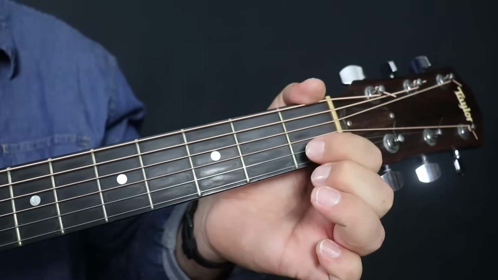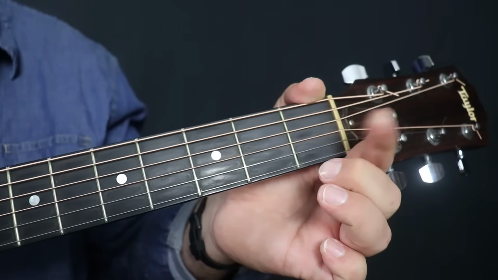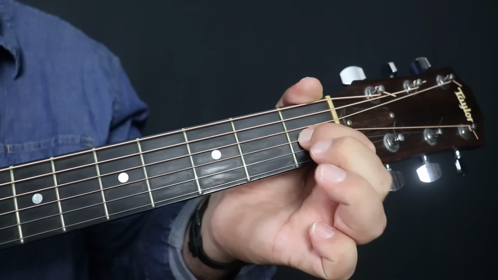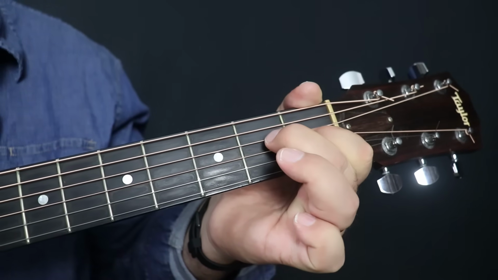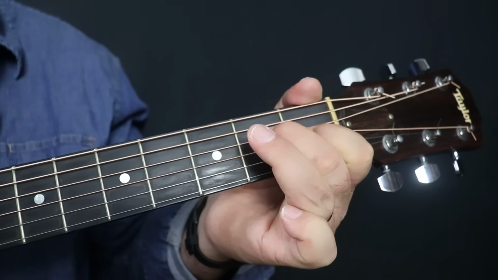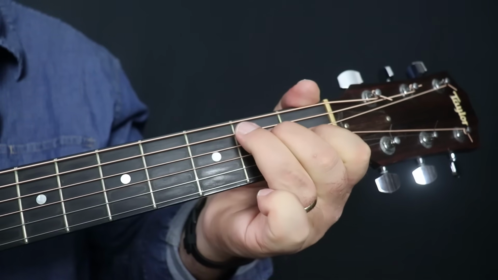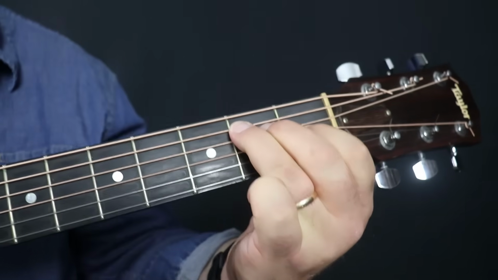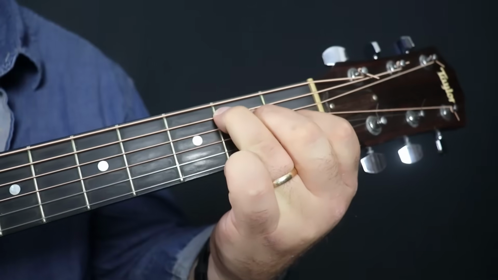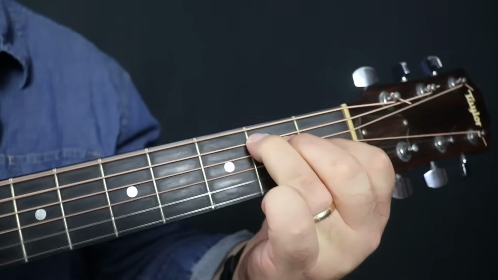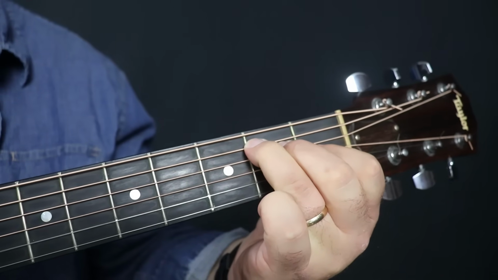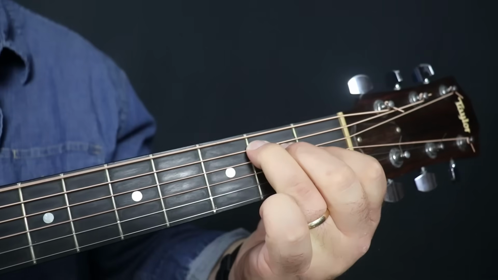So for your E major, you're going to go finger 1, fret 1, string 3. Then you go finger 2, fret 2, string 4. Then it's finger 3, fret 2, string 5. And then you're going to play all 6 strings, nice and strong. Now your guitar is actually tuned to the key of E, so this is going to be one of your strongest sounding chords, your E major.